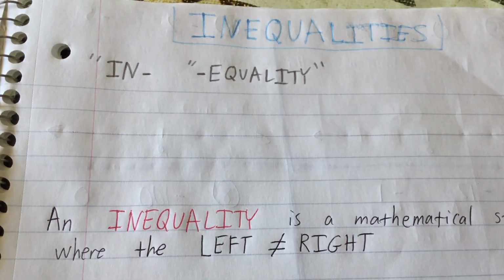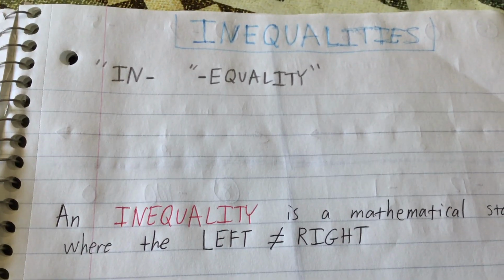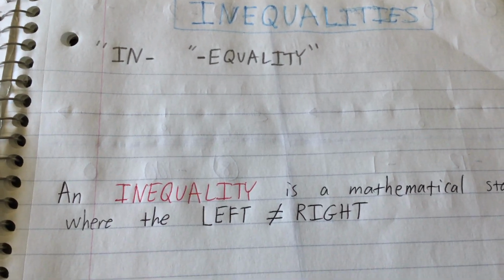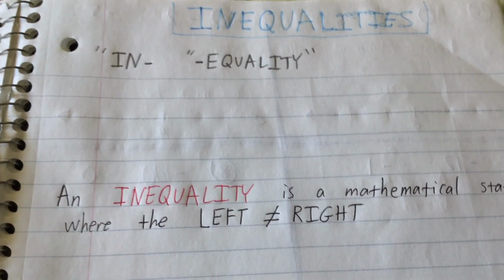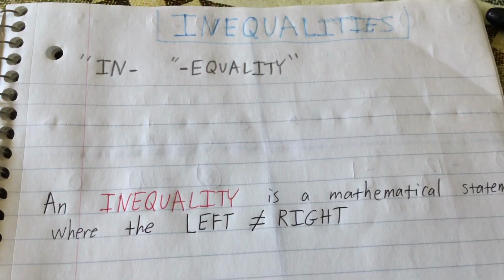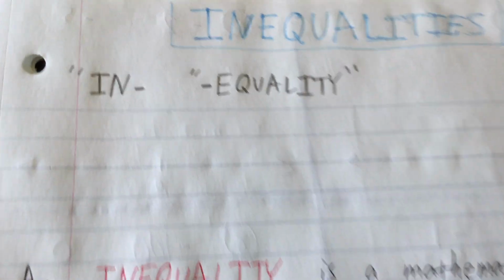Right, so the new unit, algebra, is we're going to be talking about solving inequalities. So today's going to be an intro day. I just want to get you guys immersed into when do we use inequalities in our everyday life. So a little bit of a grammar lesson today.